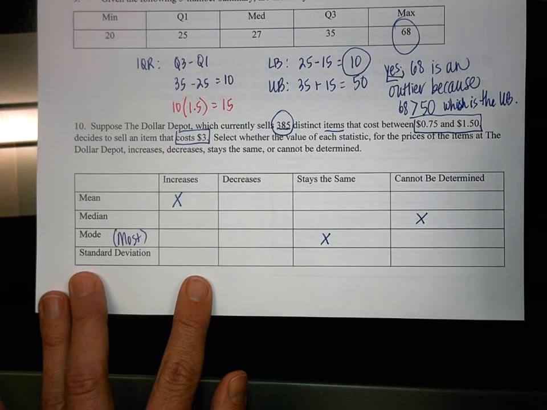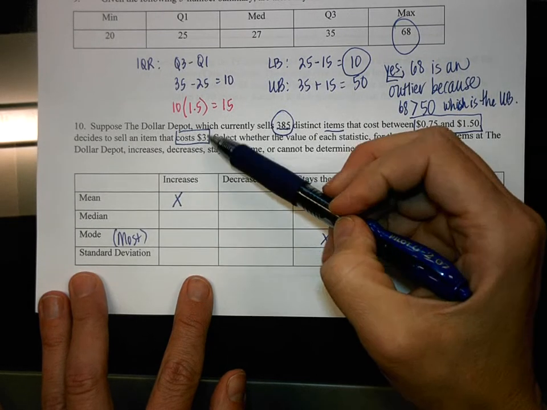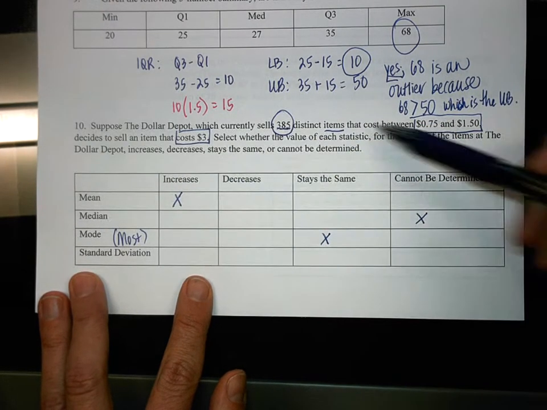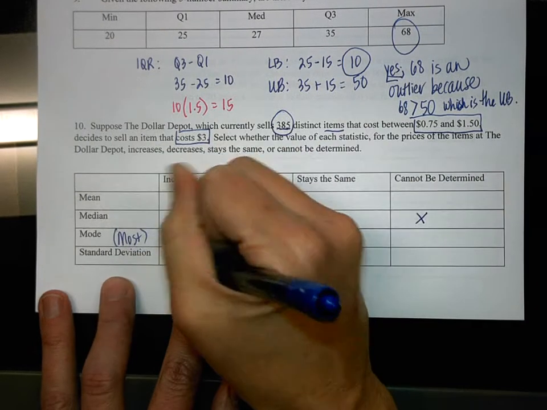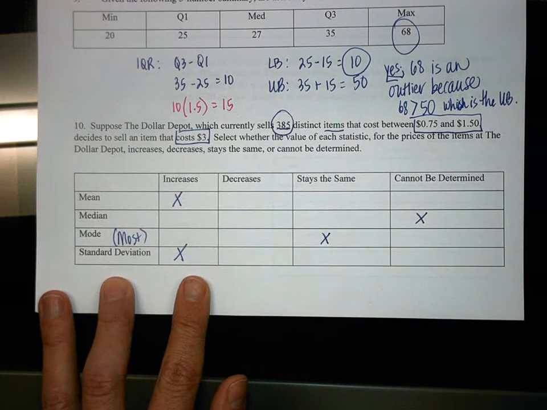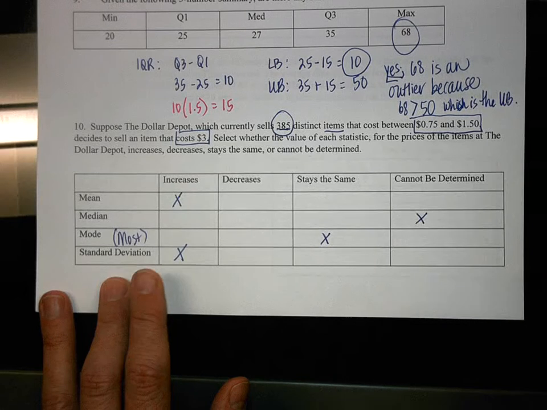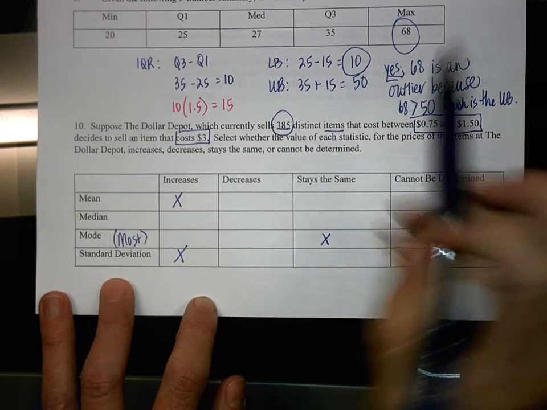Now the standard deviation is talking about the average distance between each number. If you add in a $3 with this, it is going to increase your standard deviation because your spread is now going to change because you've added in something that is much greater.